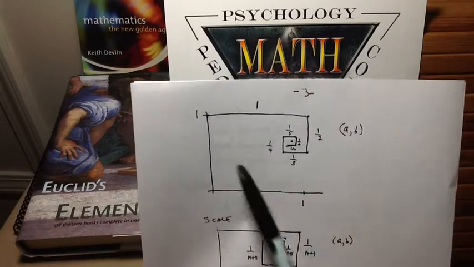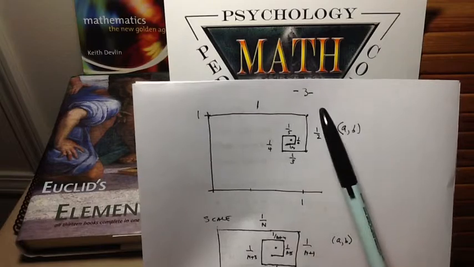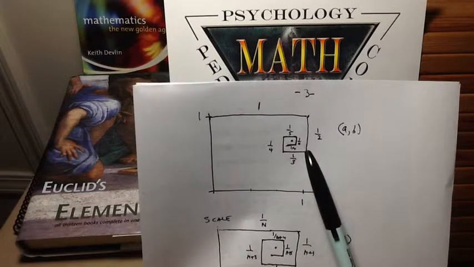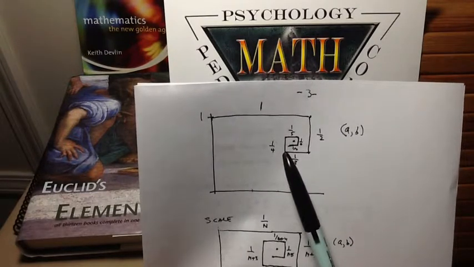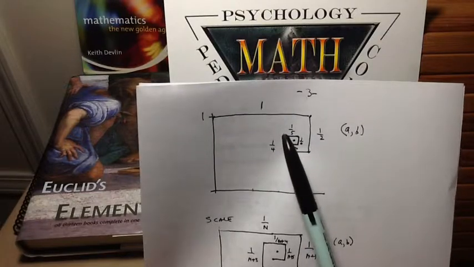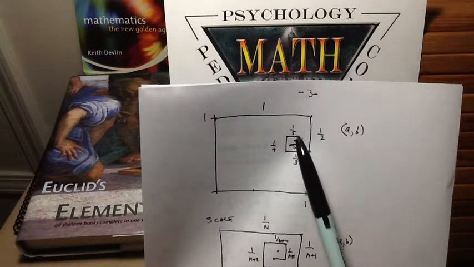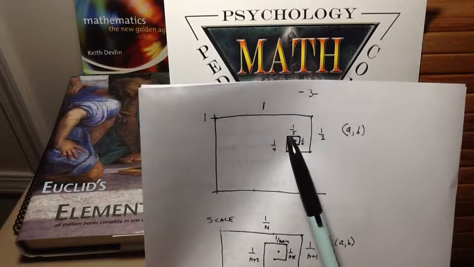Let's start up here with the same graph, 1 and 1, and we're going to go over 1. We're going to come down 1/2, just like before, but now we're going to go over 1/3. And then we're going to go back up 1/4, and then come back over to the right 1/5, and then down 1/6, and then back over 1/7, and we're going to continue that.